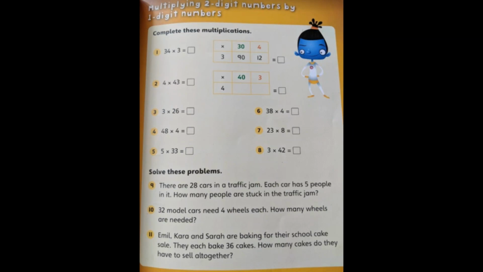Question 11. Emil, Cara and Sarah are baking for their school cake sale. They each bake 36 cakes. How many cakes do they have to sell altogether? So the sum is 3 times 36. 3 times 36 is 108. If you didn't get onto the extension task, stop the video there and award yourself some house points depending on how well you've done. If you did get onto the extension task, I shall be going through the answers in just a second.